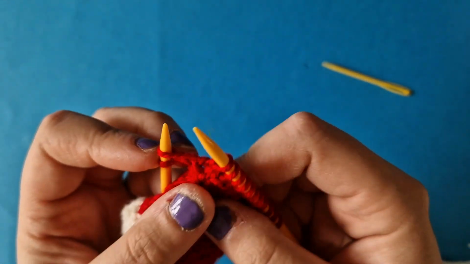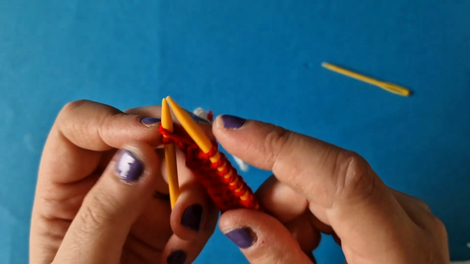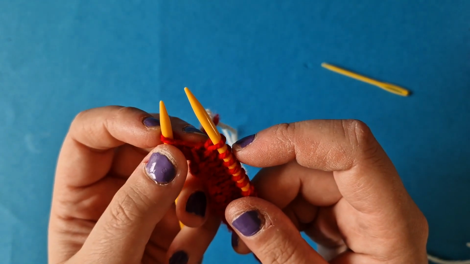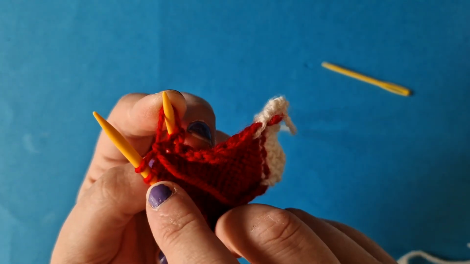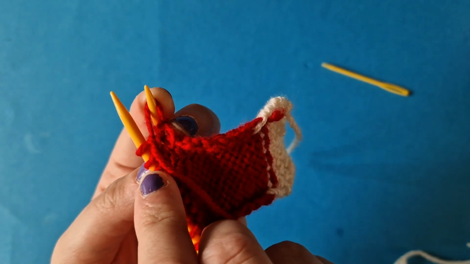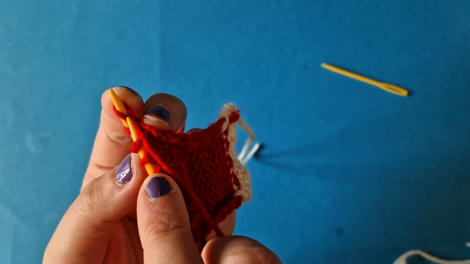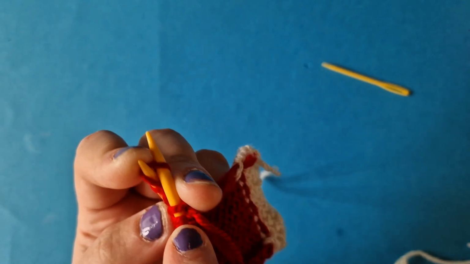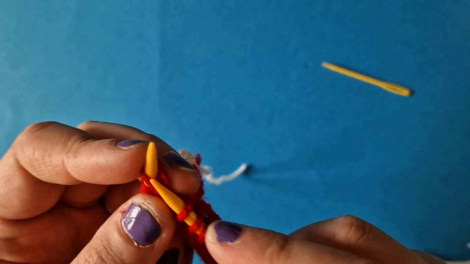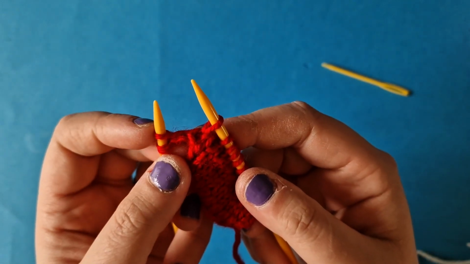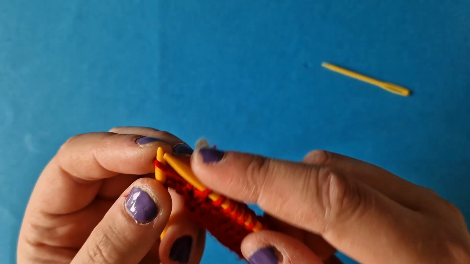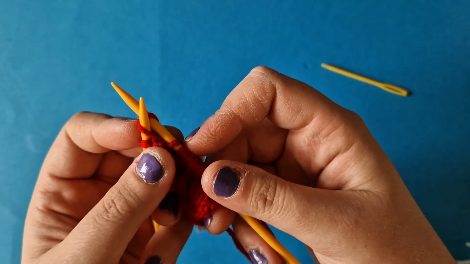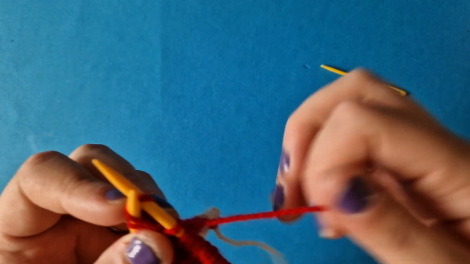Now, I don't know if you noticed, but to make my life easier, what I did is I took my left index finger, I placed it over that bar and I raised it up, because as you do that, it gives you more of an opening to actually insert your needle through that bar. So use your index finger, hold it onto the bar and just lift it up, because it just makes it easier to get your needle through the back of that bar. And then we knit as per usual.